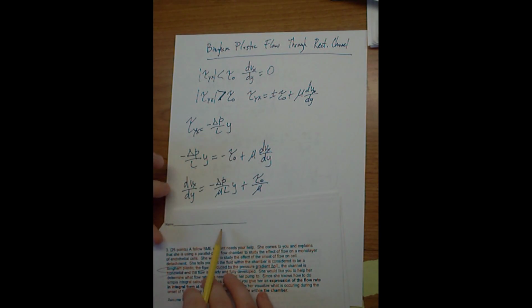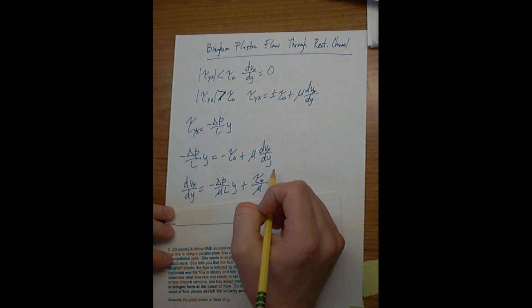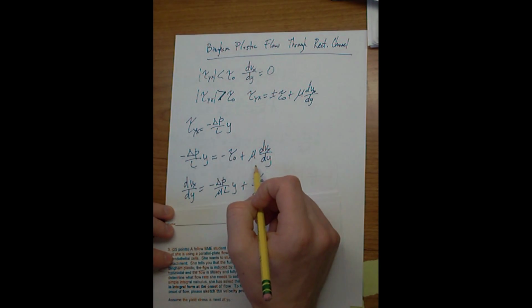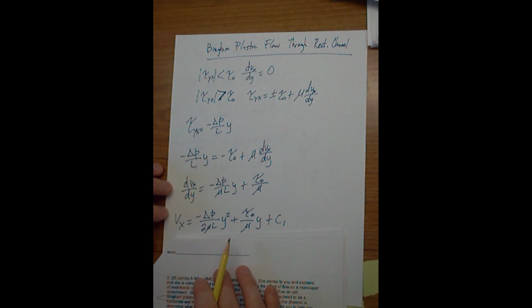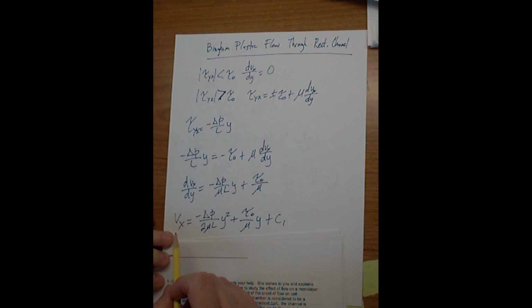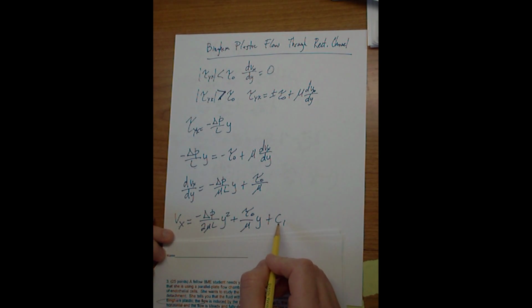So what you can do now is solve for the velocity profile. What I'm doing now is just rearranging the equation so that I have it in terms of the velocity gradient, and now I'm going to integrate both sides to get the velocity profile. So here's our velocity profile, in terms of our unknown C1 that we've got to solve.